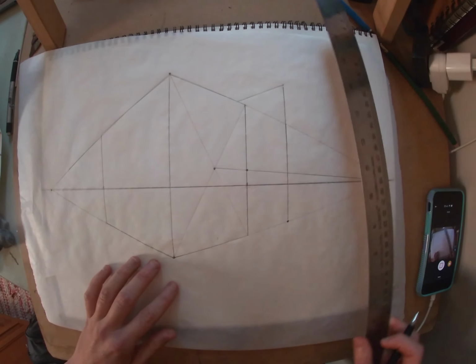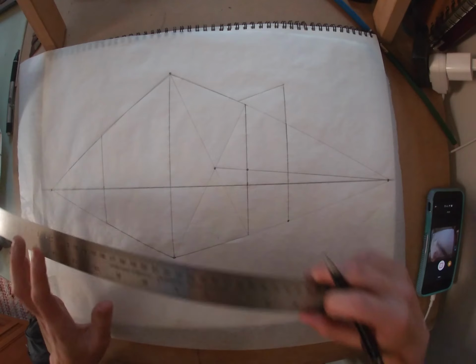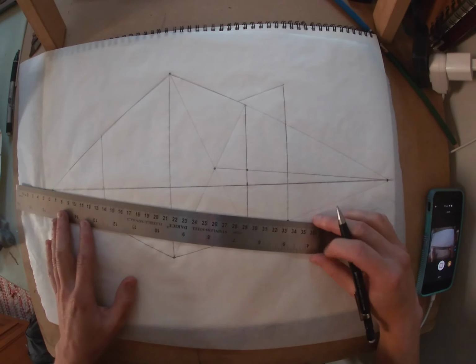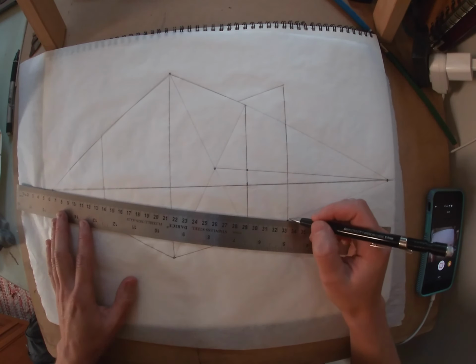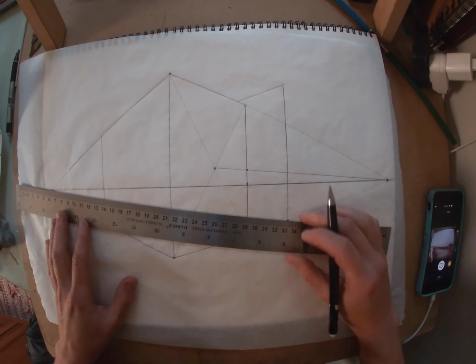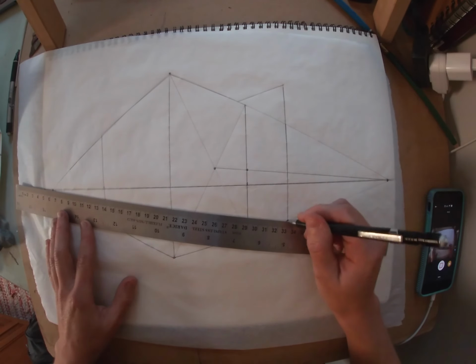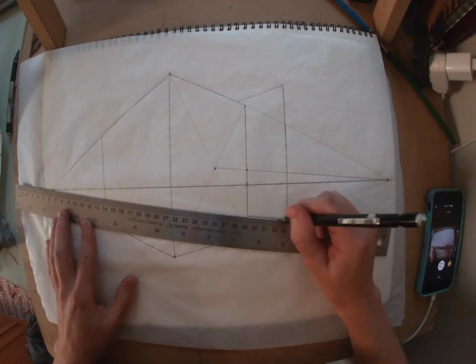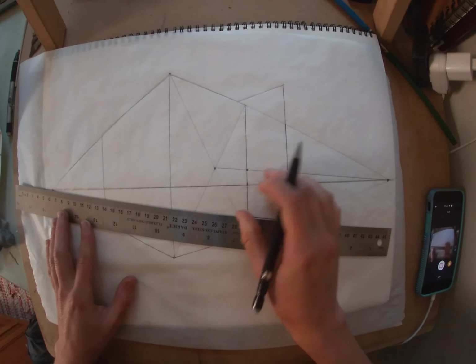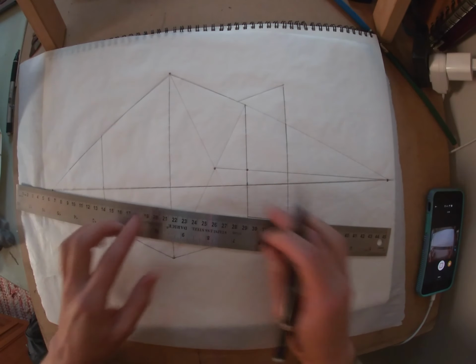Okay. And this edge, we'll say that there's like a little alleyway here. So the space in between these two buildings would be, in theory, the same width as this building.